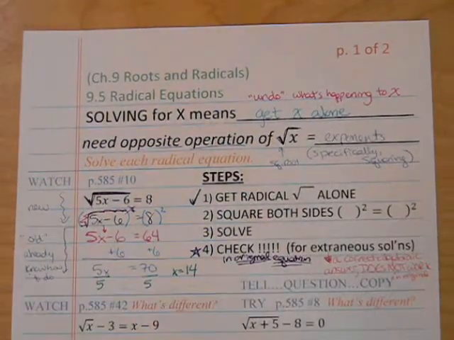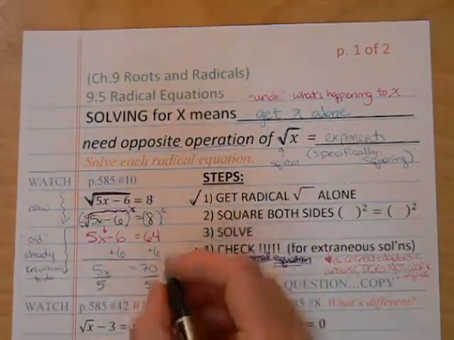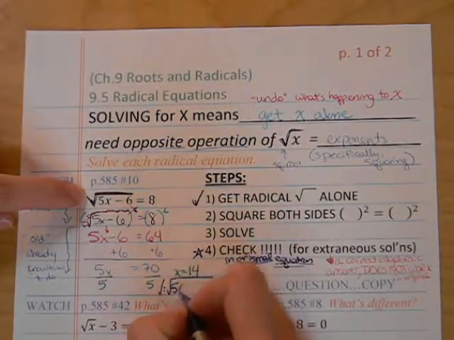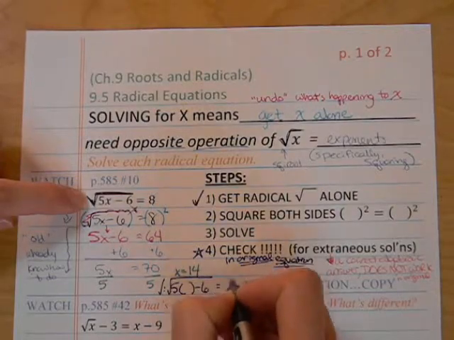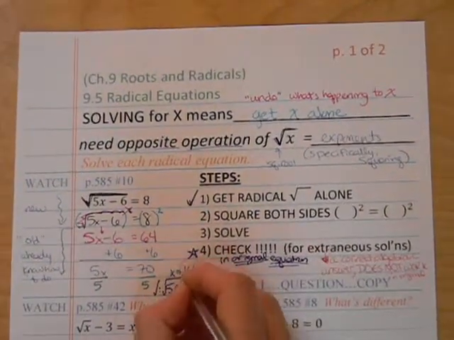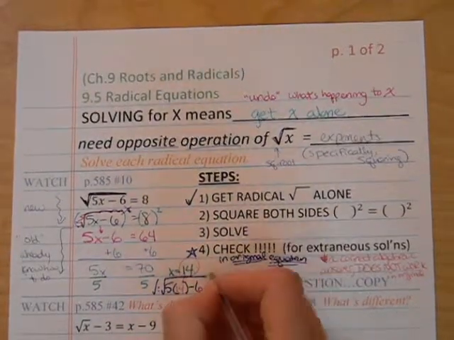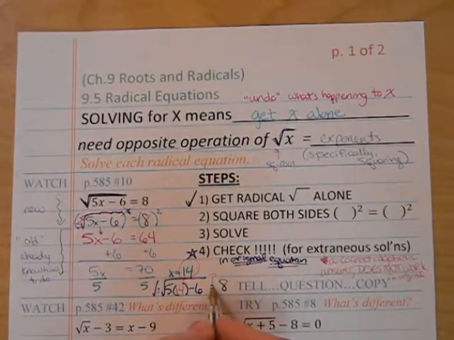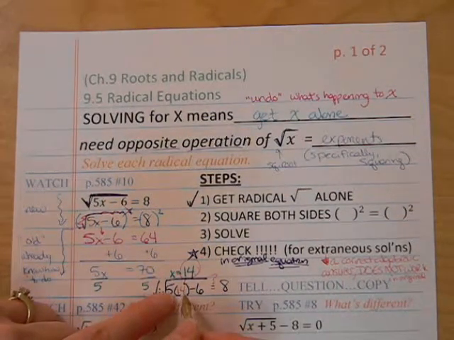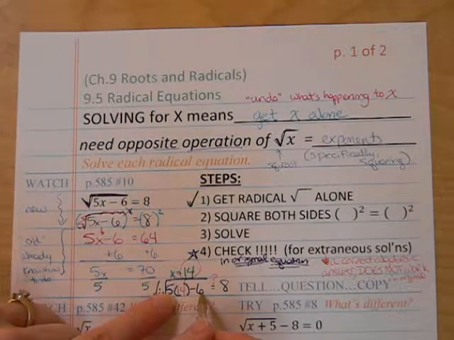Very critical that you check back in the original. So we go back to our original. It was 5x minus 6. And we are checking that x value of 14 where the original x showed up, and we're just making a note for ourselves, does this work? 5 times 14 is 70. 70 minus 6 is 64.